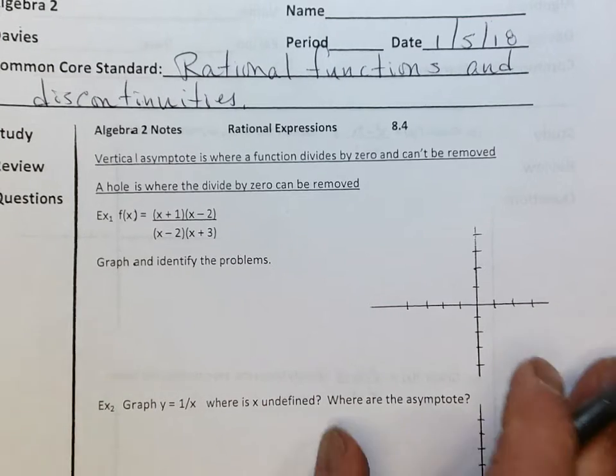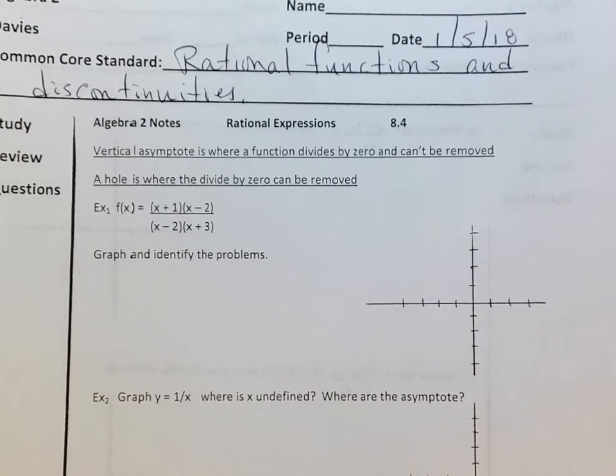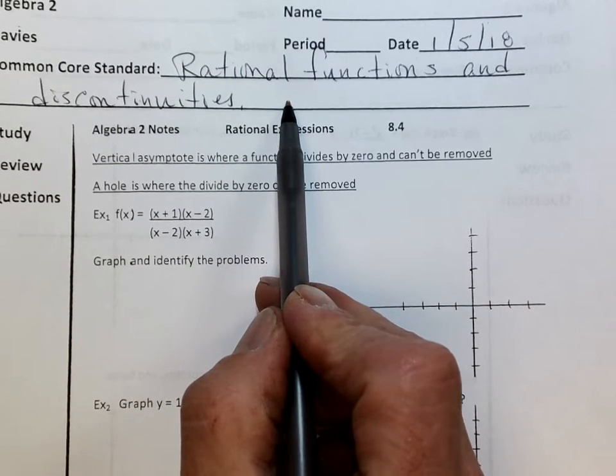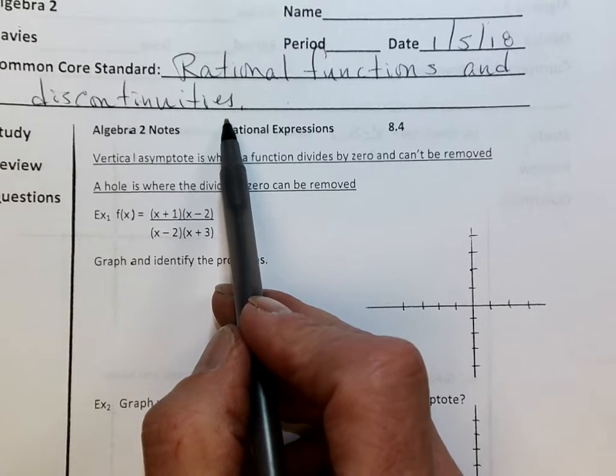So today we want to talk about rational functions. Those are fractions, and their discontinuities, okay? So what happens is this.